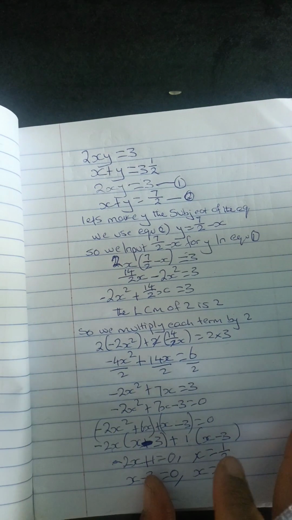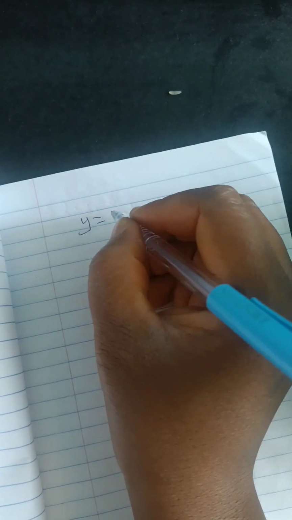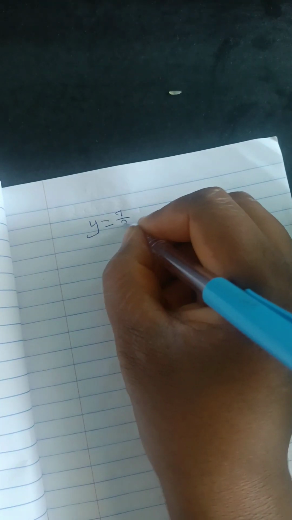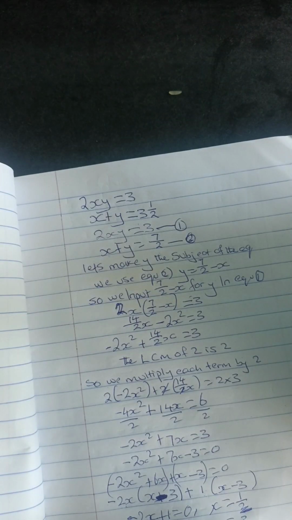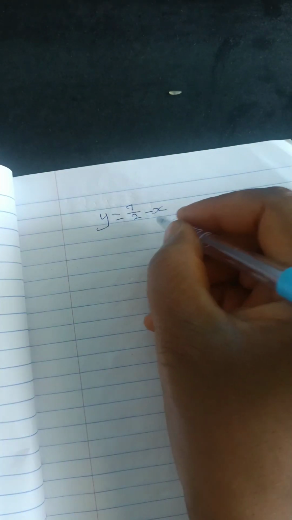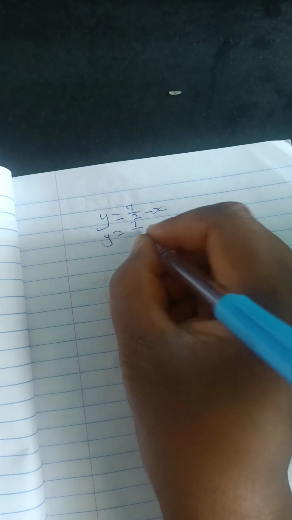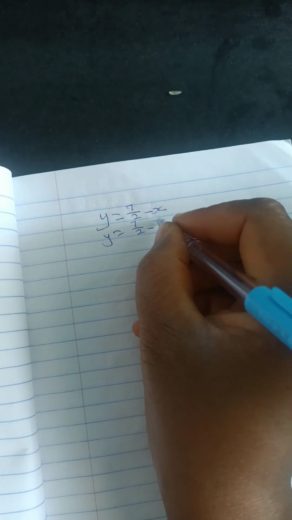Now let's look for the values for y. Don't forget that when we made y the subject of the formula, we had y equal to 7 over 2 minus x. And let's not forget that our x is 1 over 2 and 3. So wherever we see x, we put 1 over 2. So y is equal to 7 over 2 minus 1 over 2.